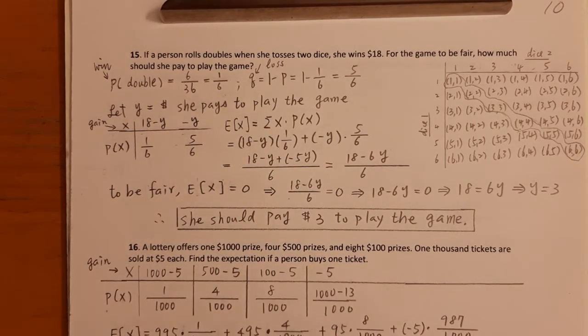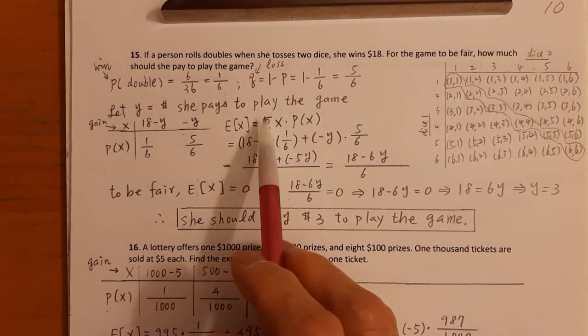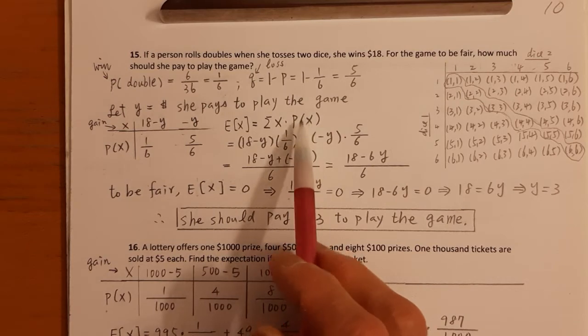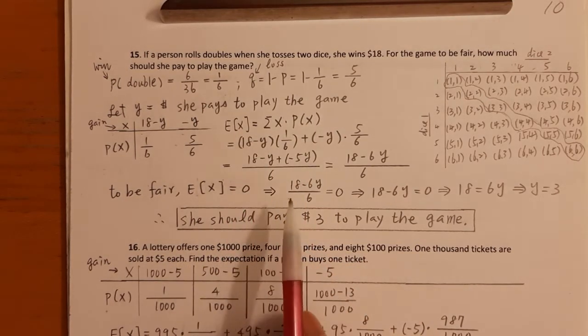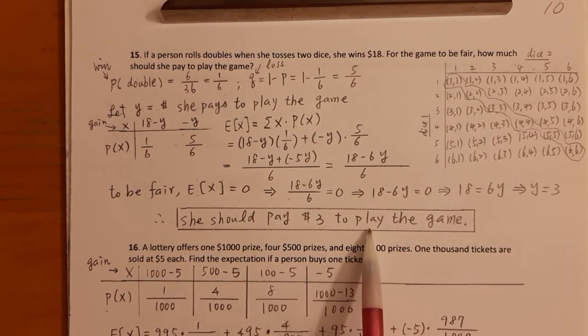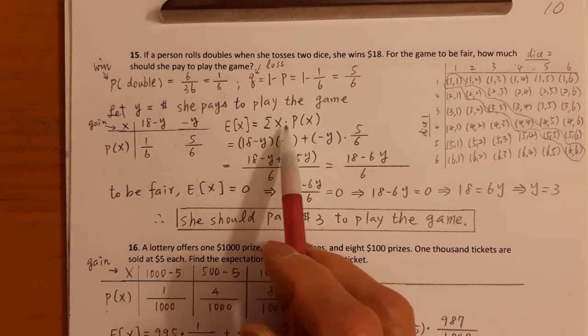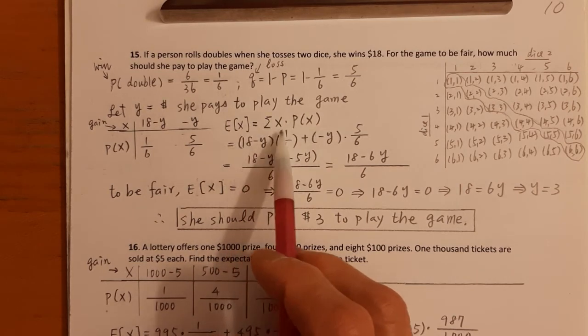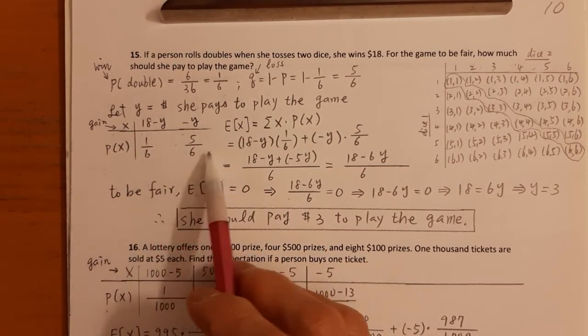So expected value is the summation of X times P of X. It's the same as the mean of a discrete probability distribution, same formula. Expected value is just the mean. So it's X times probability.